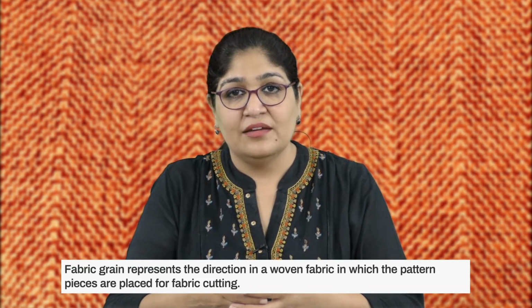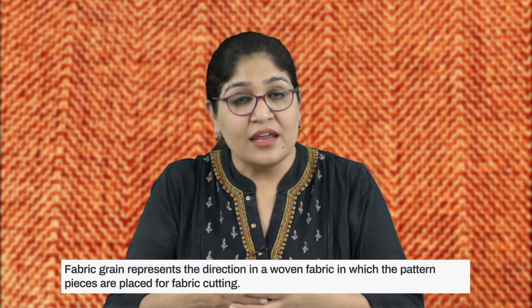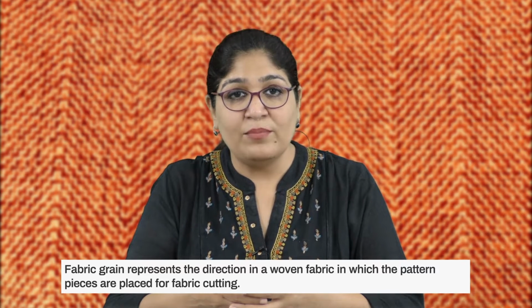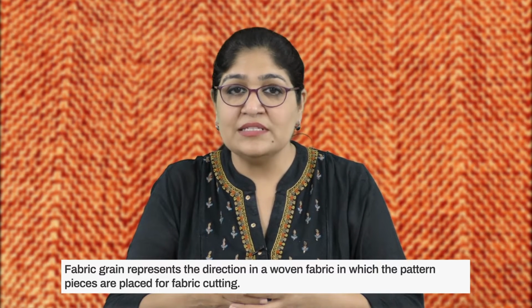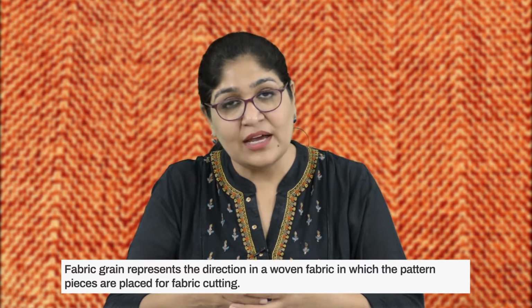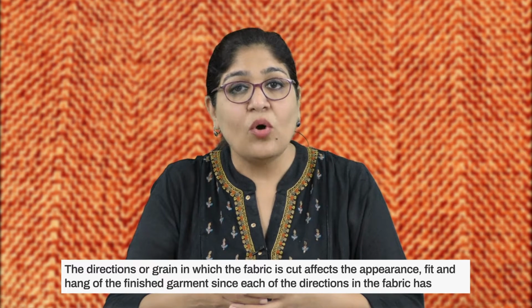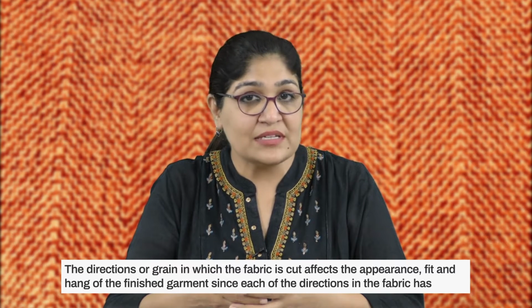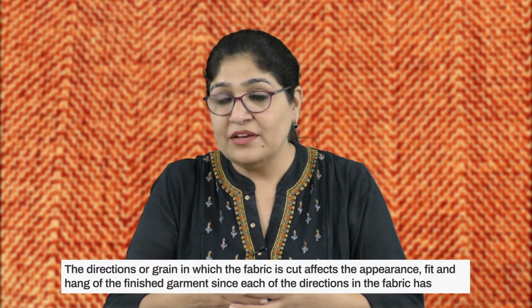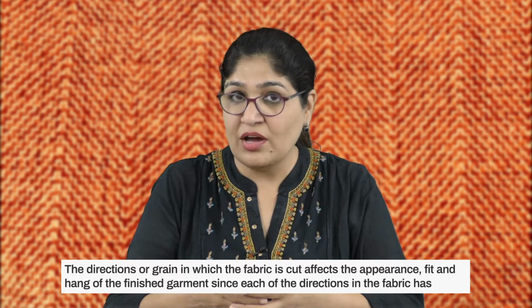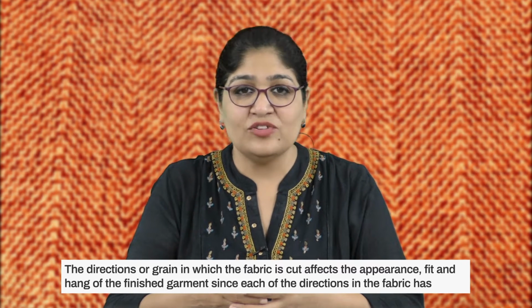Fabric grain represents the direction in a woven fabric in which the pattern pieces are placed for fabric cutting. The direction or grain in which fabric is cut affects the appearance, fit, and hang of the finished garment, since each of the directions in the fabric has a different set of properties.